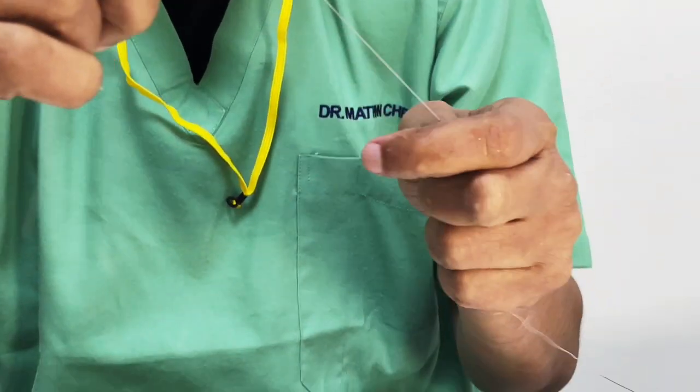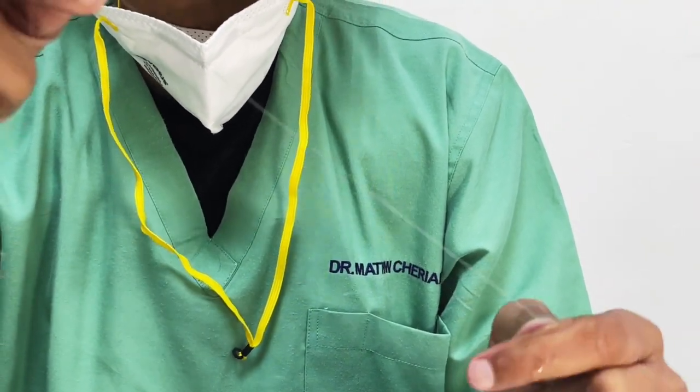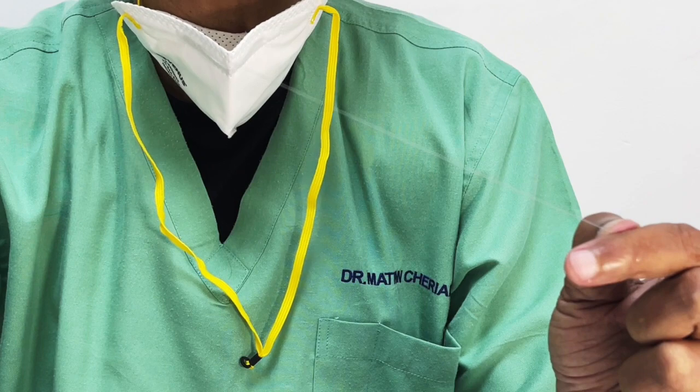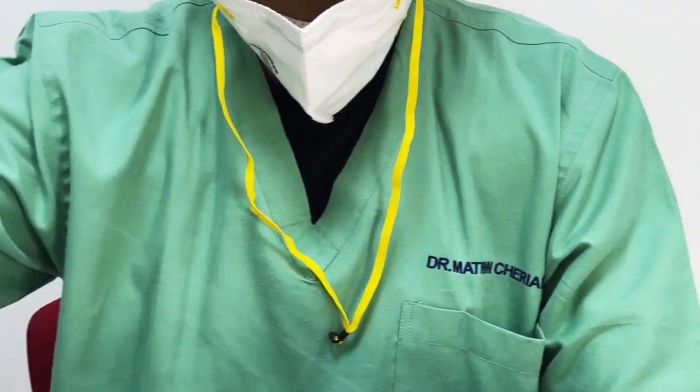As you pull, however much it stretches, it will keep stretching, but it won't break. See, there is a thread inside. Can you see a thread? I hope you can make out that. There is a fine thread, so it will go stretching, stretching, but doesn't break.